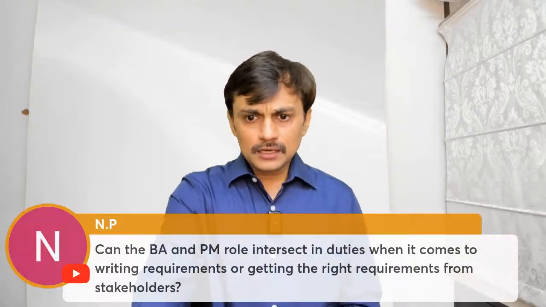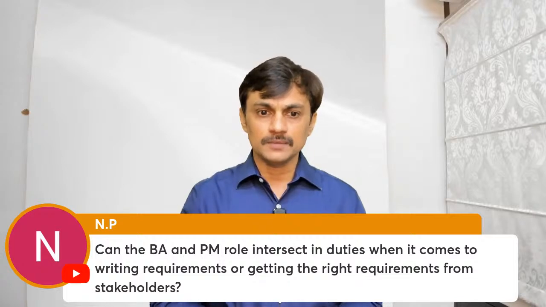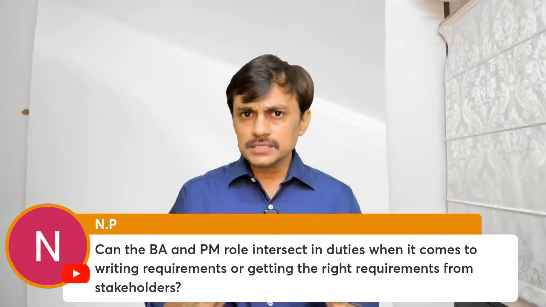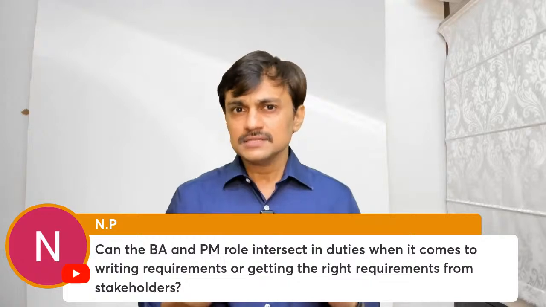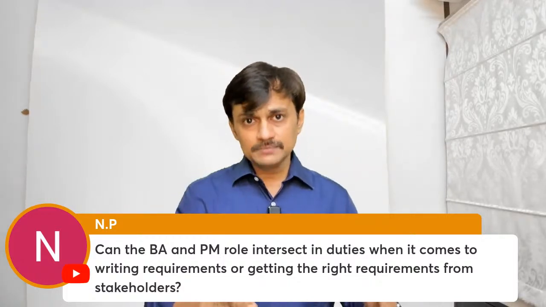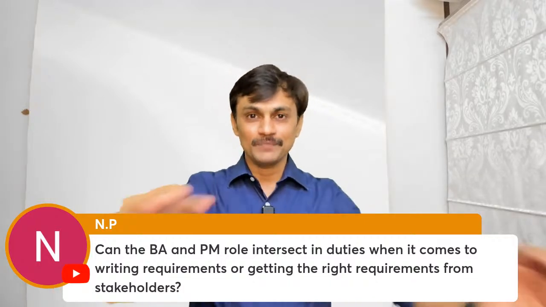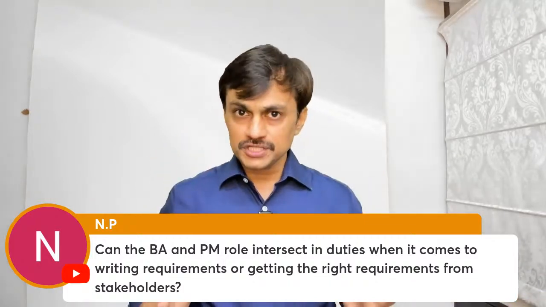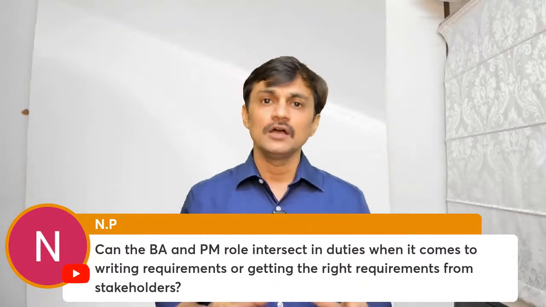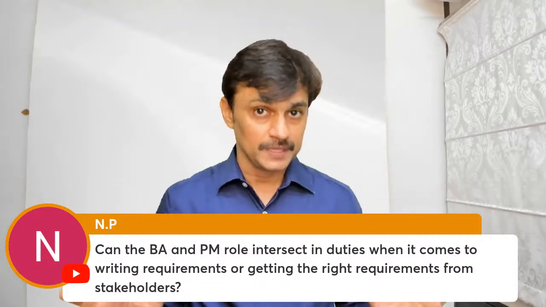Can the business analyst and project manager roles have an overlap when it comes to writing requirements, getting requirements from the stakeholder? The answer is, in my observation, 70 to 80% of the time, yes. And 60% of the time, you don't have a BA, you are the BA. That's also a possibility. So depending upon the size of the project, if you have a 10, 15, 20 people project, most likely a good percentage of business analysis activities are done by you as a project manager alone.